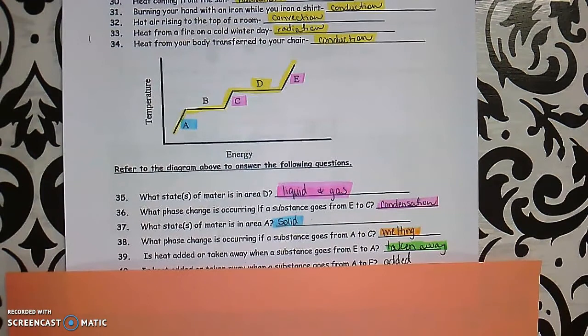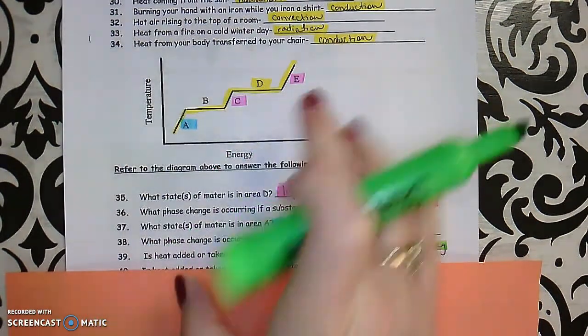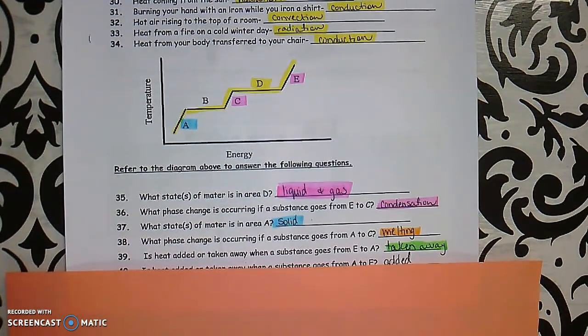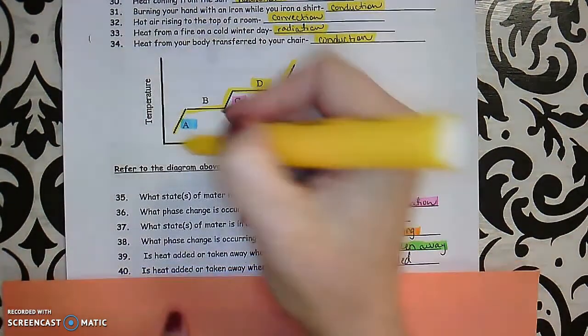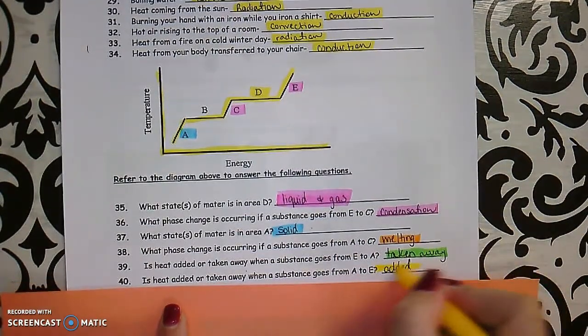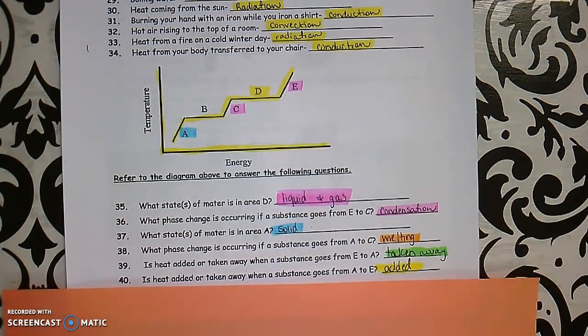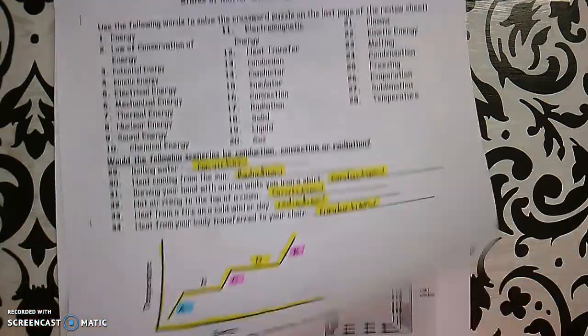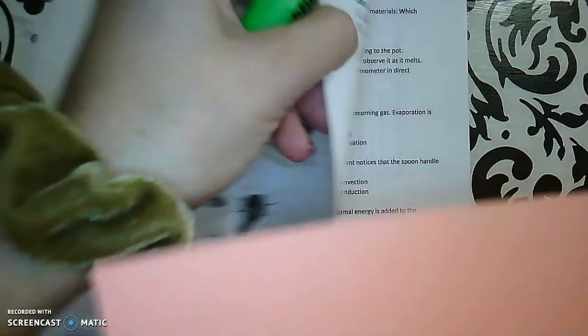It's cooling off. And then opposite, is heat added or taken away when a substance goes from A to E? We are then having to add heat. Our temperature is increasing, and therefore our energy is increasing. Flip your page on over with me. We've got some energy transfers taking place.